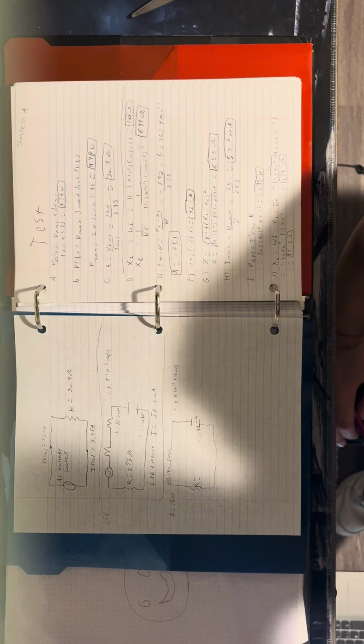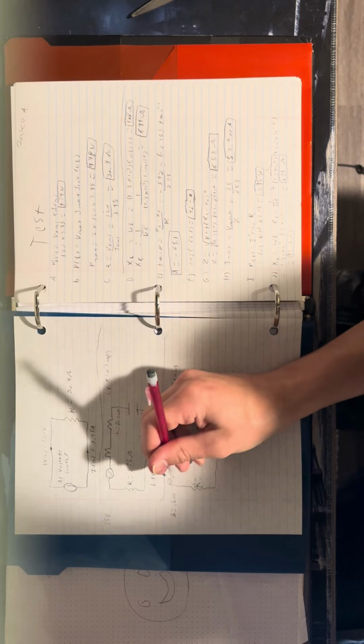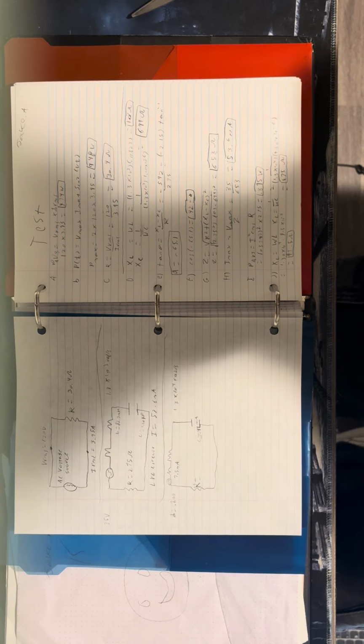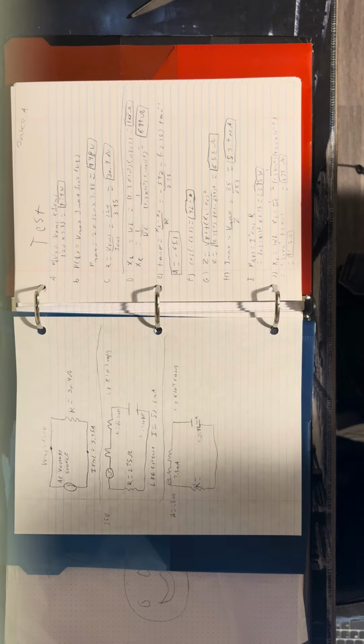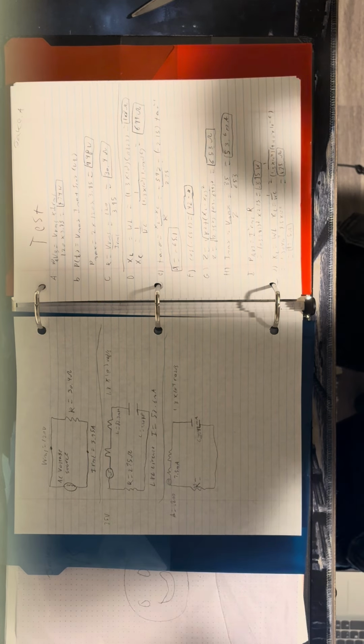And we are given our inductance. Here we go, inductance is right here. And then we just found our inductive and capacitive reactances.